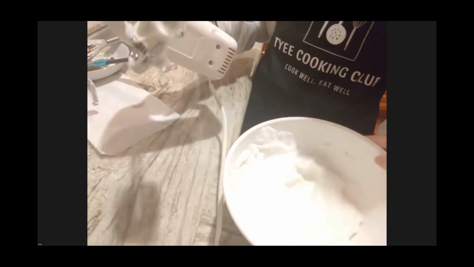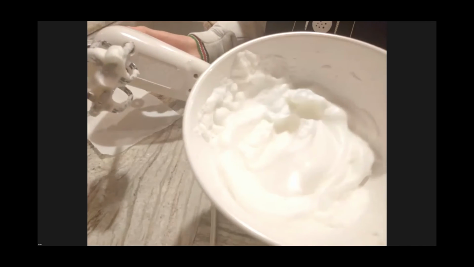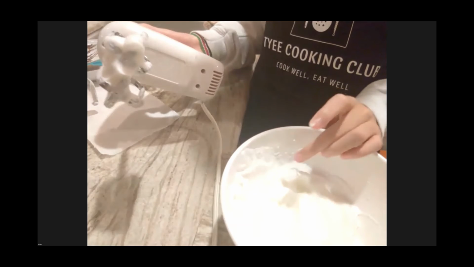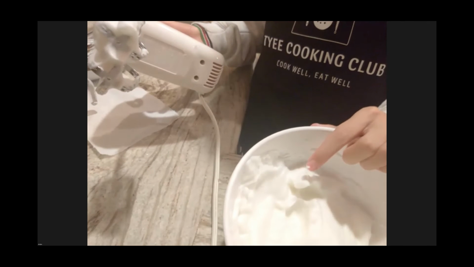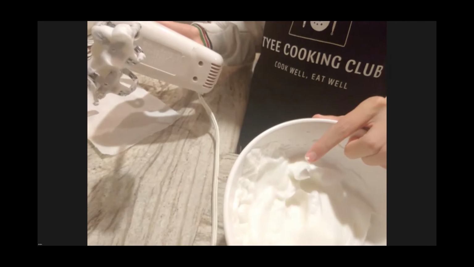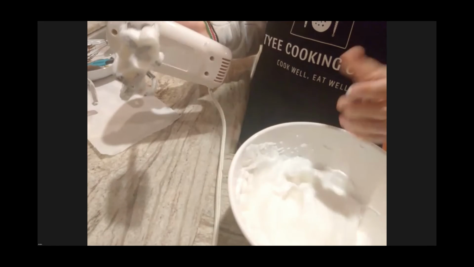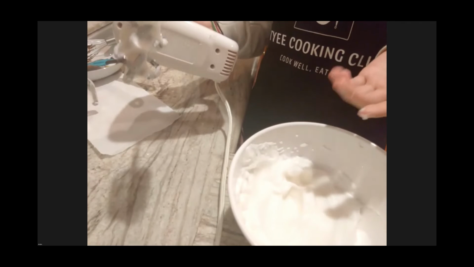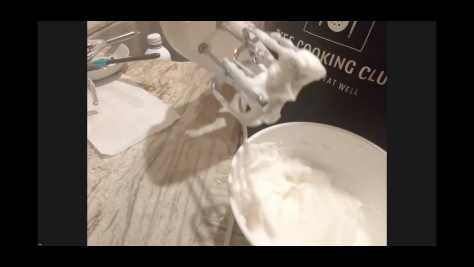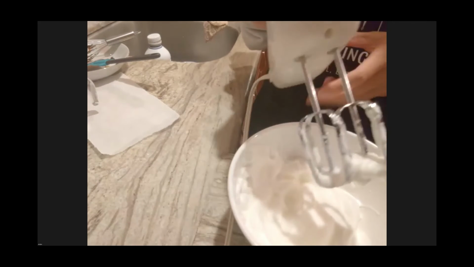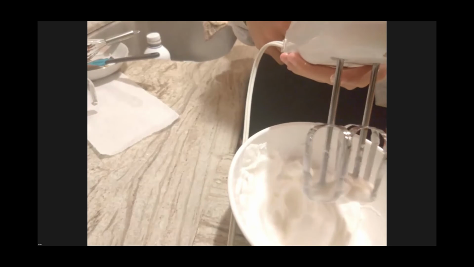Okay, so I don't know how well you can see, but if you can see that peak, and it's not flopped over, it can stand on its own, then that's what stiff peaks is. So that's the step we're just trying to get to.